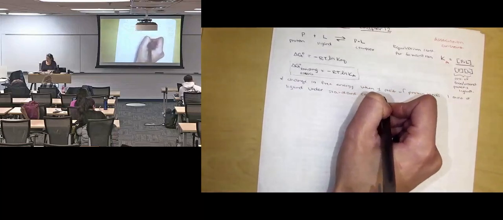What were our other standard conditions? Some specified temperature, could be 298 Kelvin, or now that we're going to start talking about body temperature, we'll probably start using 310, but it'll have to be given to you. Pressure is going to be 1 atmosphere, and pH 7, or 7.4, something in that area.